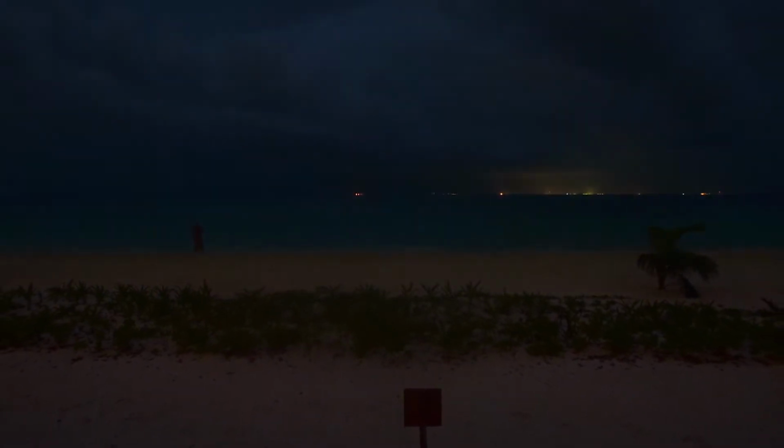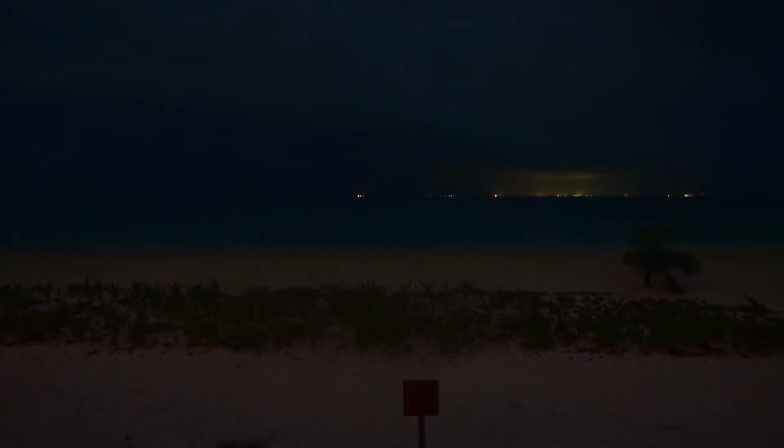I love this. So keep in mind, this trick might not work everywhere. We have a little bit of light pollution from Cozumel, maybe 10, 15 miles off the coast here. But if you're in a big city, you might get too much light pollution from tungsten or LED lights.